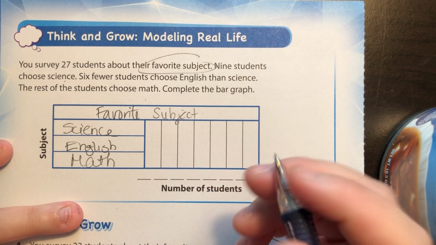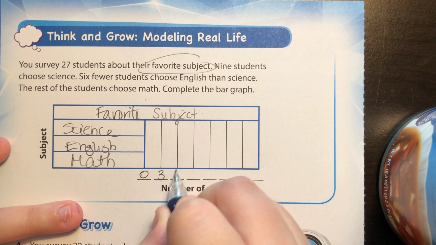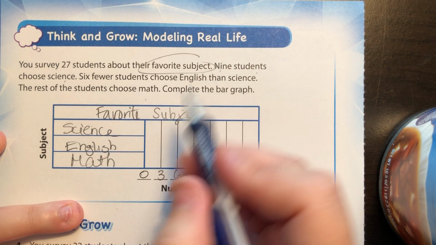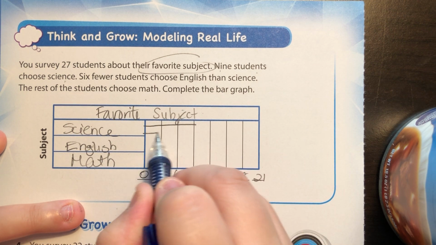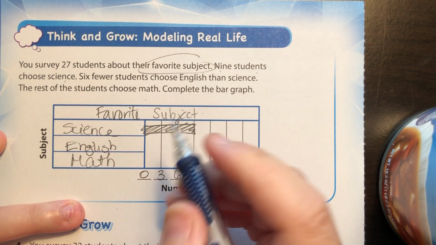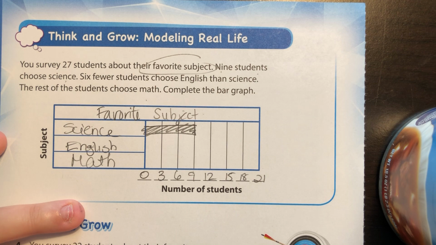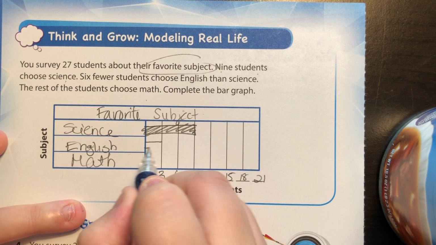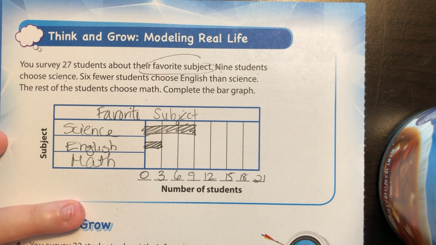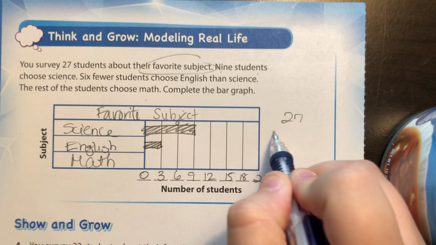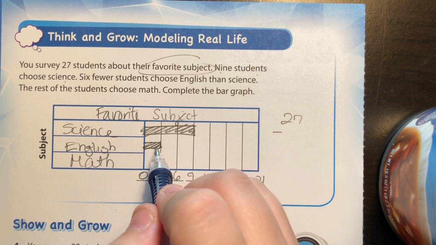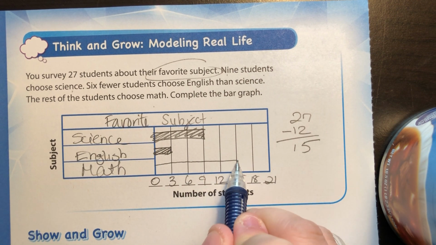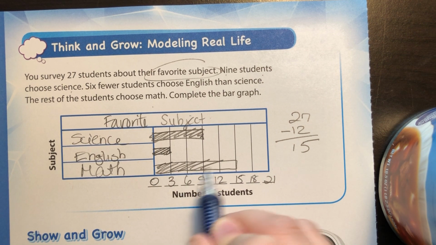It said that the total was 27. 27 is a multiple of 3, so I'm going to count by 3. 0, 3, 6, 9, 12, 15, 18, 21. It says 9 students choose science. 9 is right here. So science goes up to the 9 line. Then it says 6 fewer students chose English than science. So we have to say 9 minus 6, and that's 3. Tiny bar. And then math says it's everybody else chose that. So there were 27 total people surveyed, and these two together, 9 and 3, make 12. So let's take 12 away to see how much I have left over. That leaves me with 15. That means that 15 people chose math. These are my people. Math was my favorite. There you go.